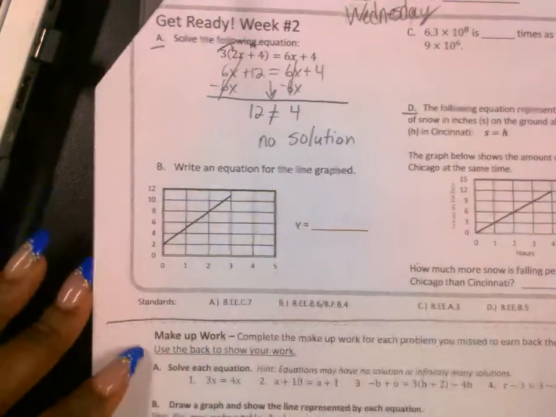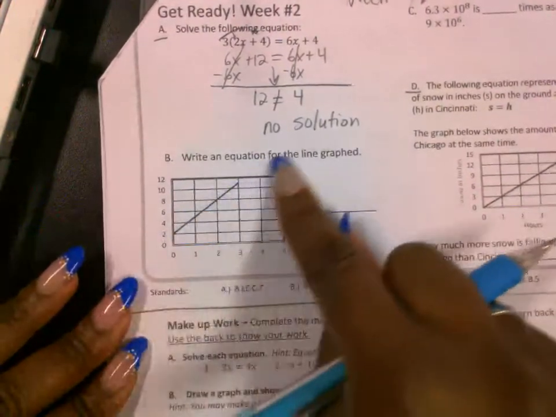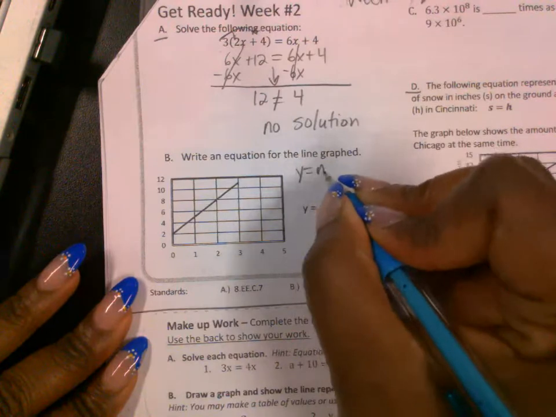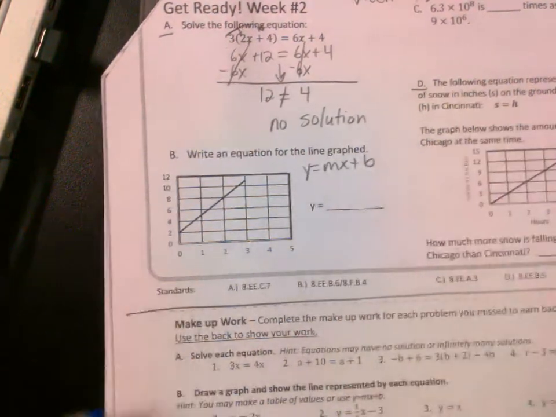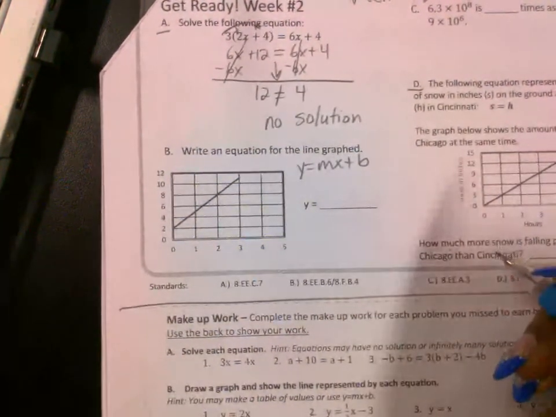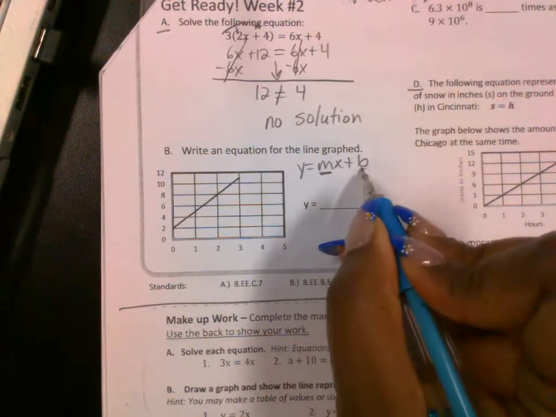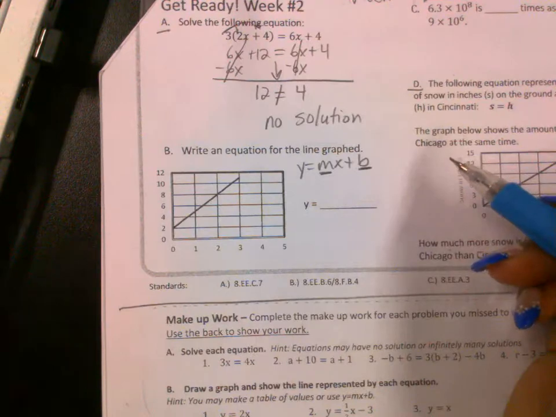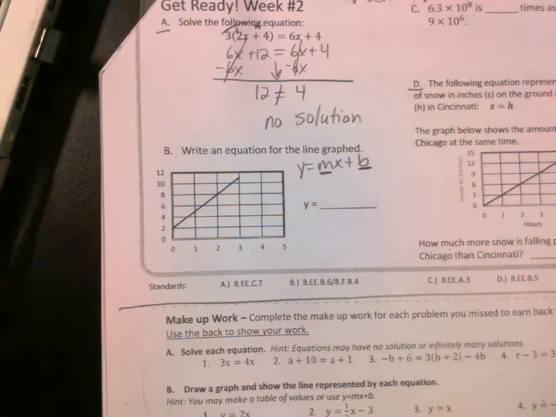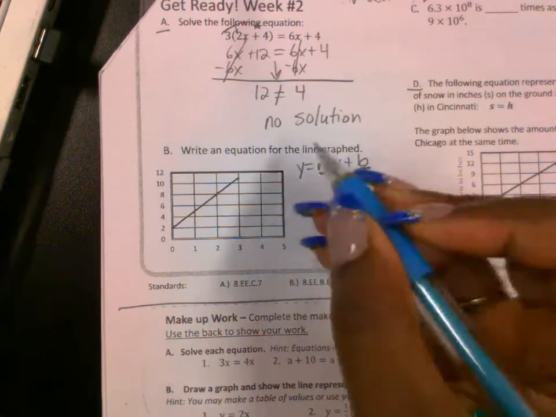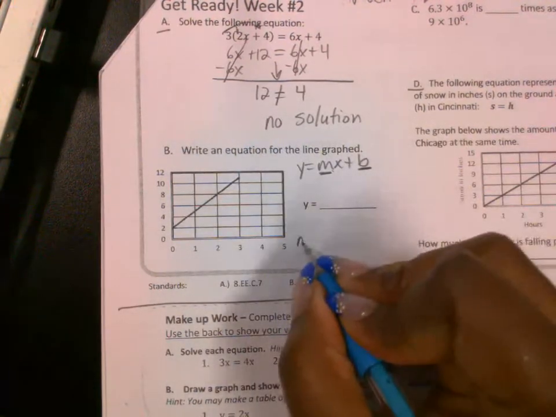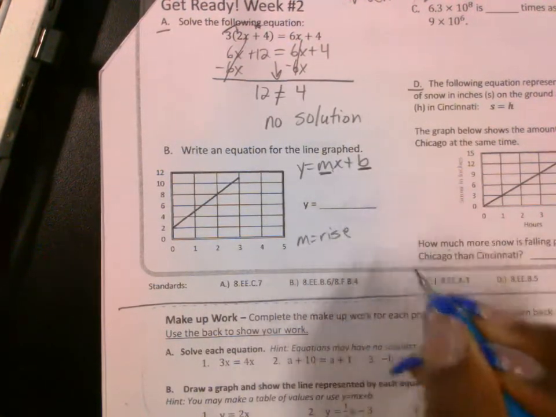Write the equation for the line. This is a straight line. This is a linear equation. The form that you use for writing linear equations is y equals mx plus b, slope-intercept form, where m is the slope and b is the y-intercept, or where the line crosses the y-axis. All right, so your slope, you're going to use rise over run because they give you a line.